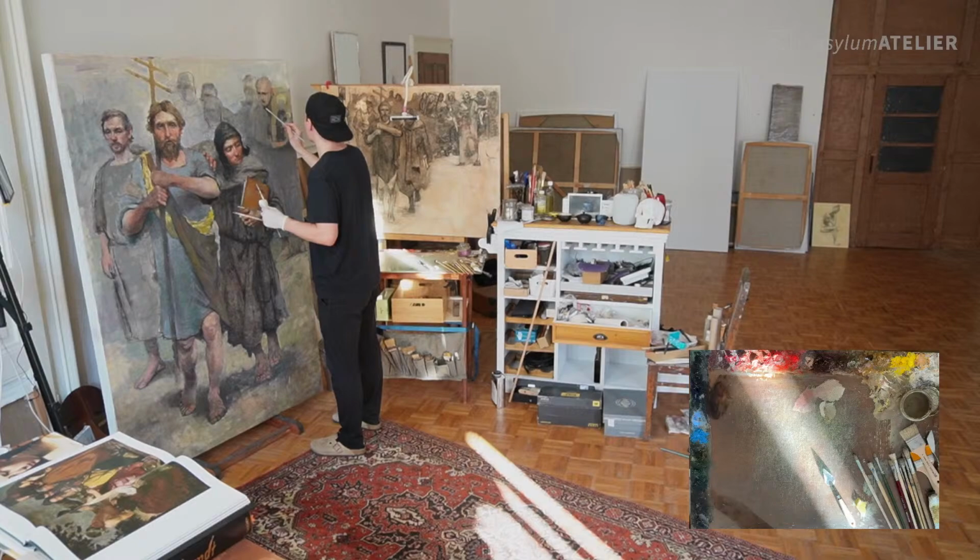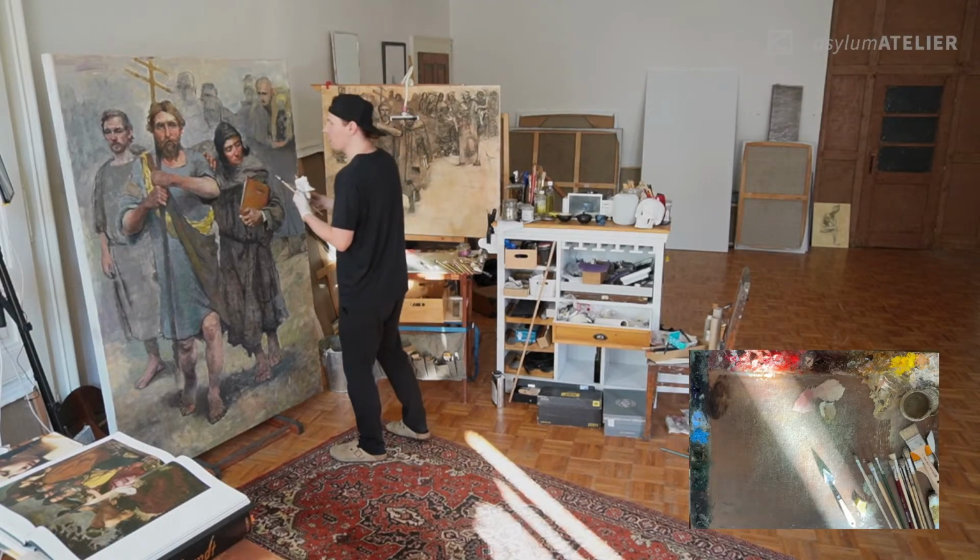I need to soften this a little bit, so it has that kind of a transparent feel to it.